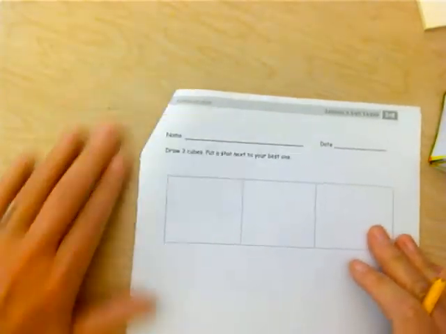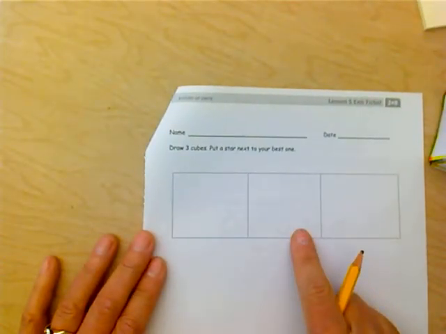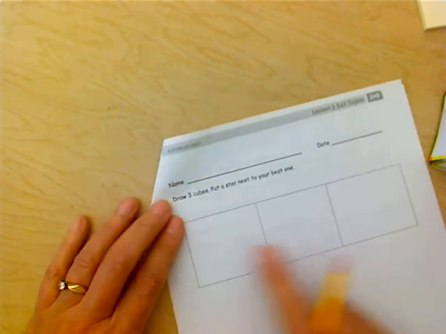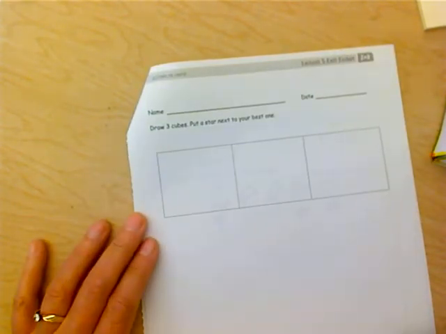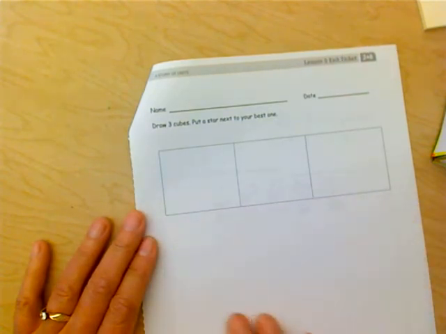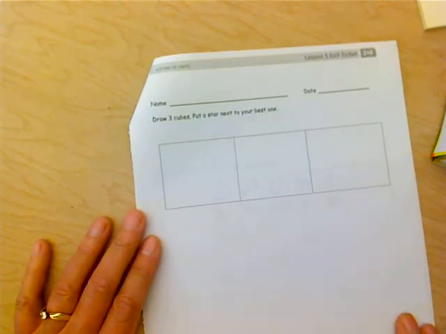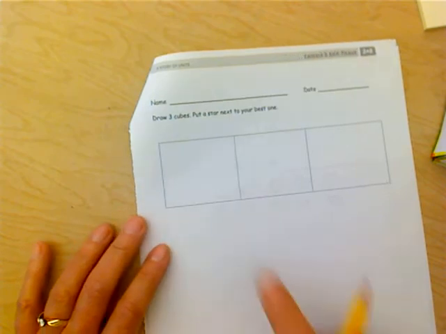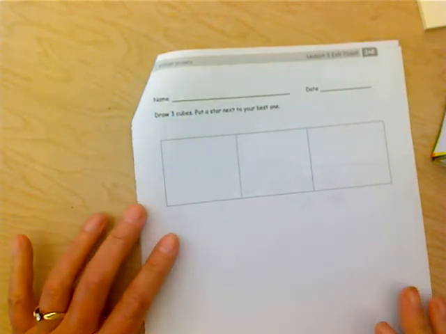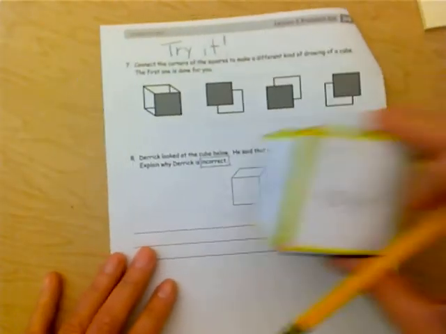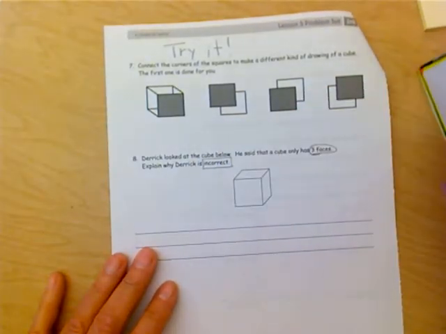Now, as far as your exit ticket is concerned, that you will also need to do, you're supposed to draw 3 cubes, and you will have practiced by this point. This is a nice big space for you to be able to draw 3 cubes. And you're going to put a star next to the one that you think is the best, and we will be using that as your exit ticket. So the assignment today is really rather short compared to what we did yesterday. At least for us, we took a long time to get these made.